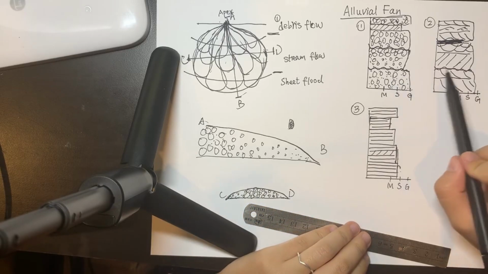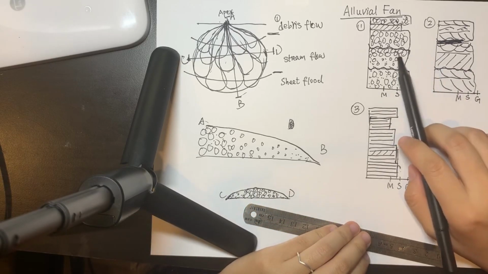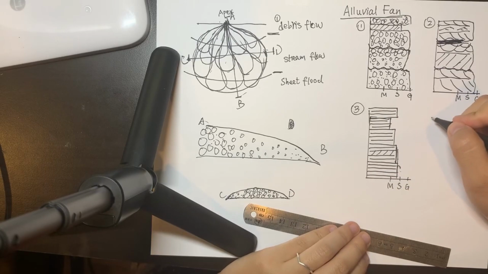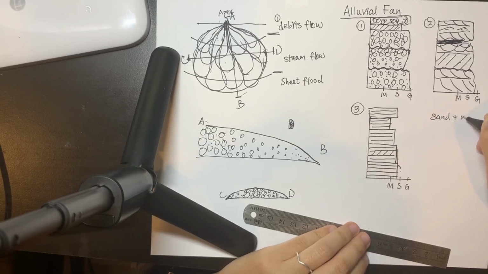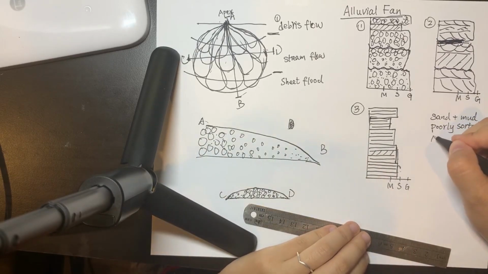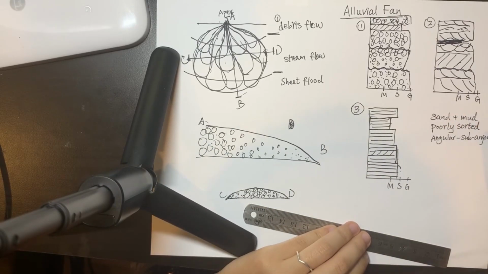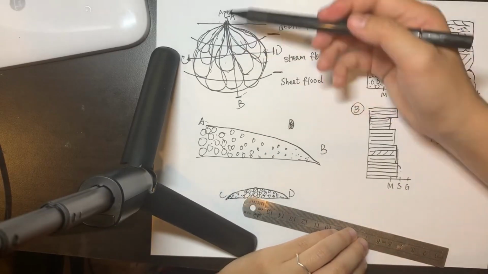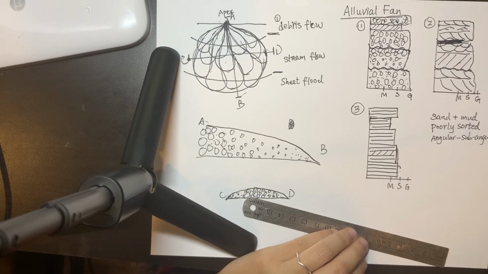So we discussed the debris flow and the braided stream and the texture and structure. I'm not going to talk about them here, but for the sheet flood, in terms of texture, it's dominated by sand and mud, and it's poorly sorted, angular to subangular. Why is that? Because it's still near the mountain area and the sediment has not been transported for a long time and a long distance.